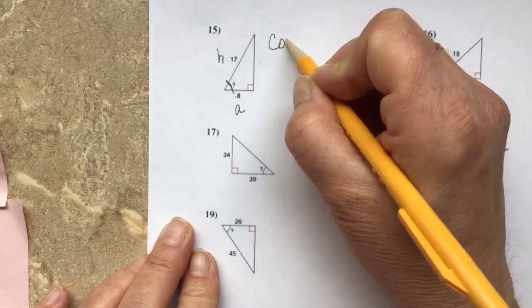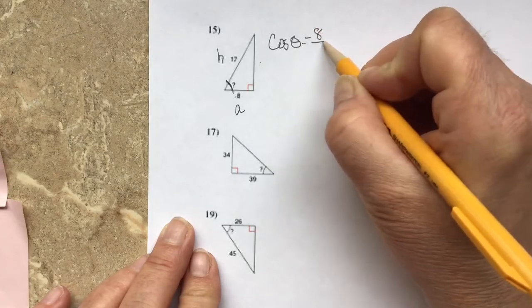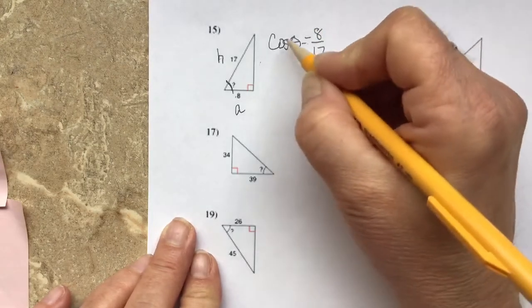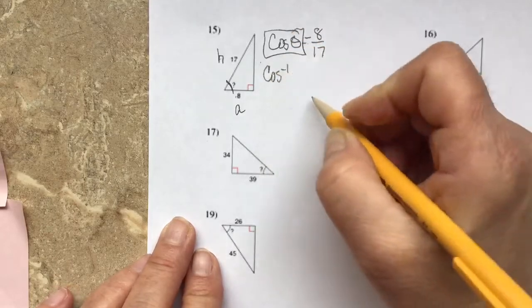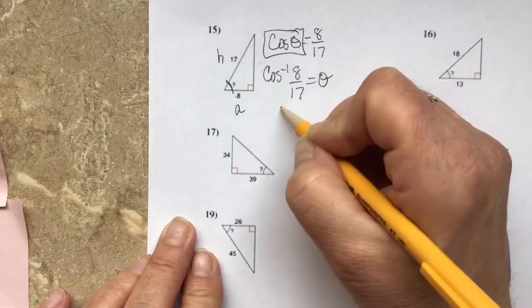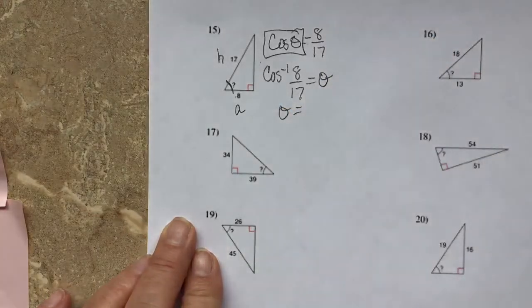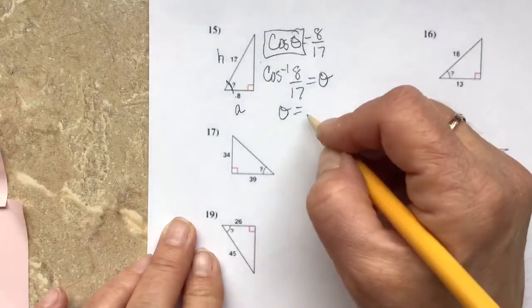So cosine theta equals adjacent over hypotenuse. We need to unlock the box. Inverse cosine, 8 over 17, calculator. So theta equals second cosine, 8 over 17. So 62 degrees.